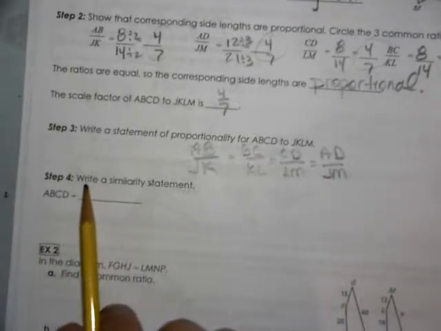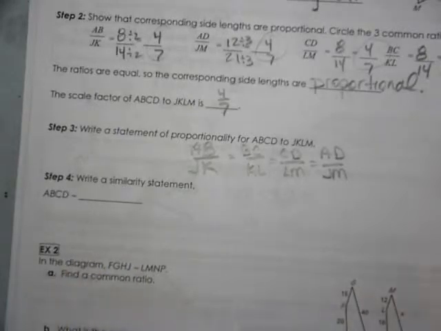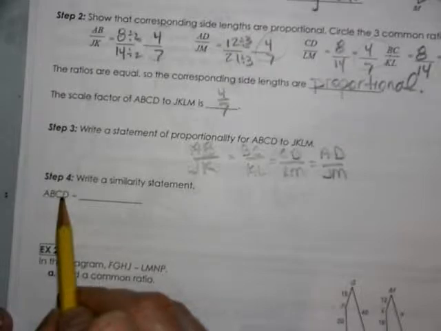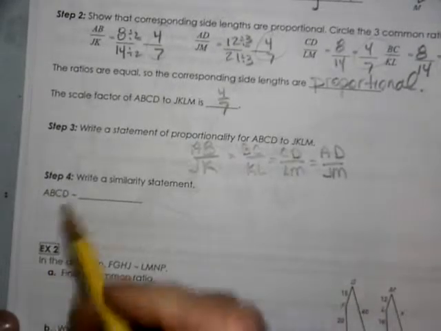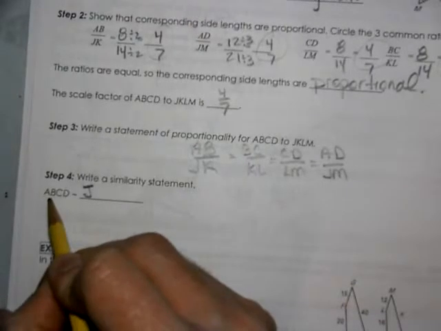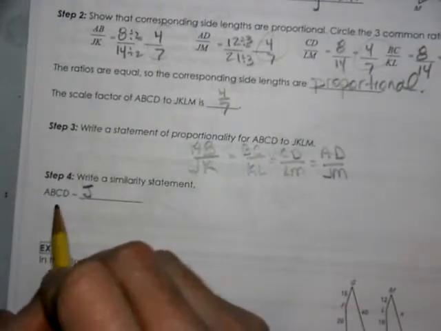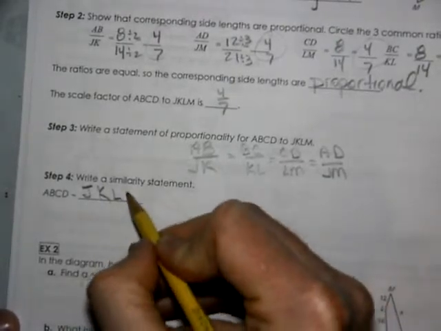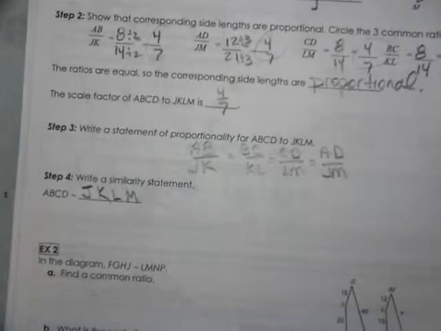So now we're ready to write a similarity statement. We know they're similar because the angles are congruent and the sides are proportional. So ABCD, there are many different ways we can write the first polygon. The second polygon has to match that. So A corresponds with J, B corresponds with K, C with L, and D with M. So that would be the correct way to write your similarity statement.